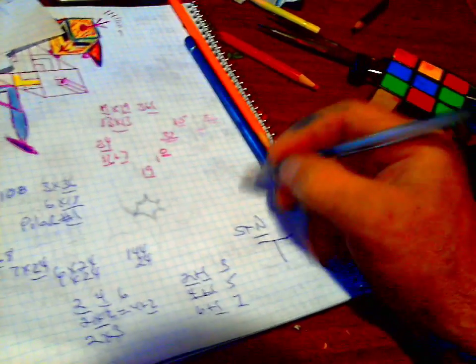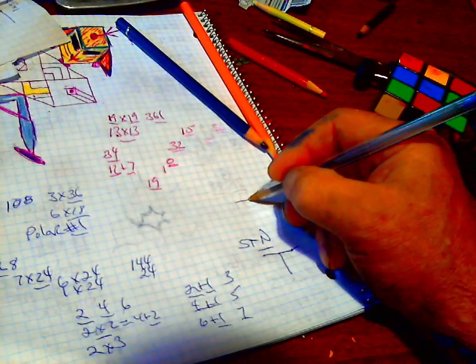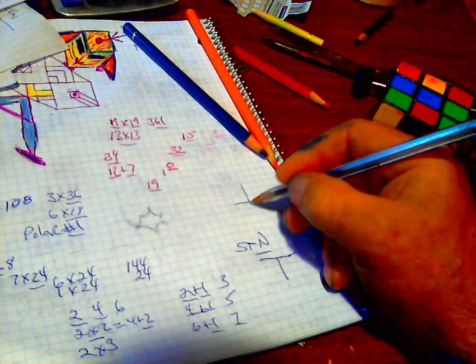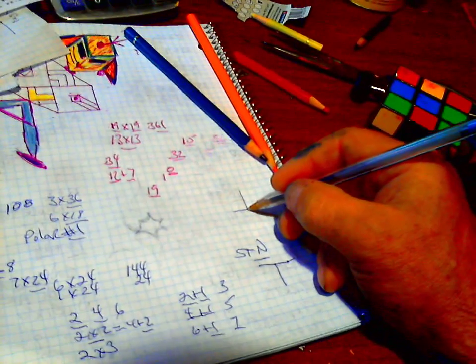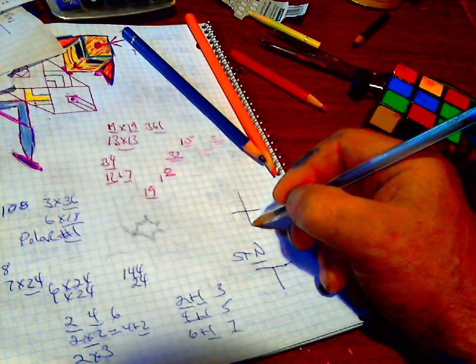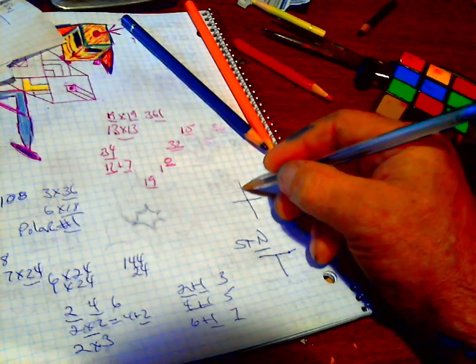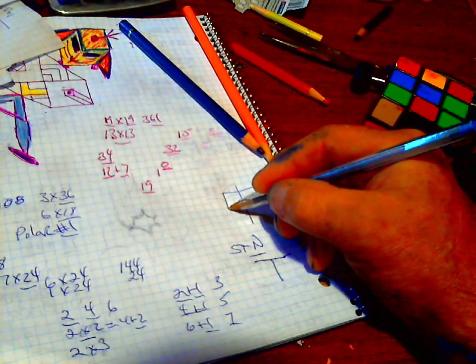See, this is the T. Let me do that again. Since this is the T, and we have to have a T above, and we're going to make a T below. You have to go above and below. So this is what we have. We take our T from here, we drop it into the center.